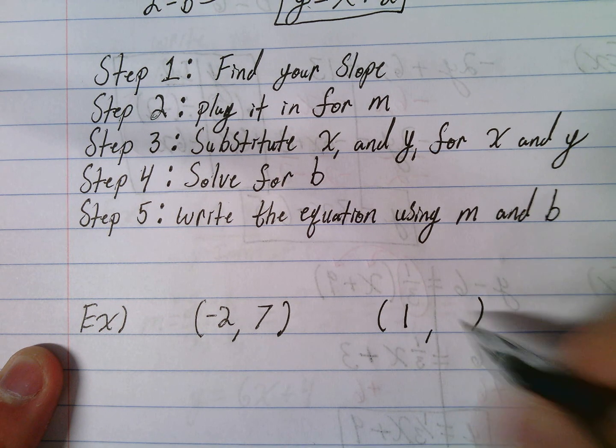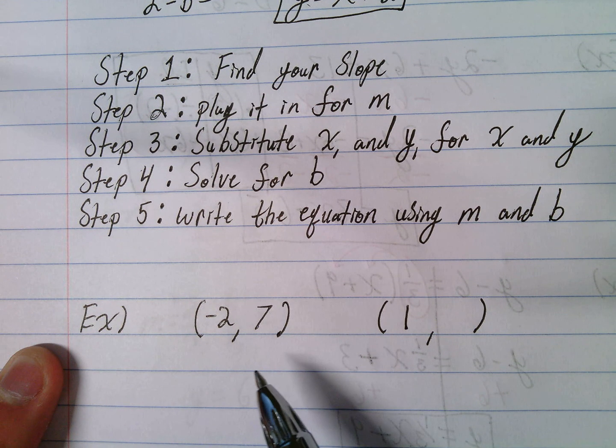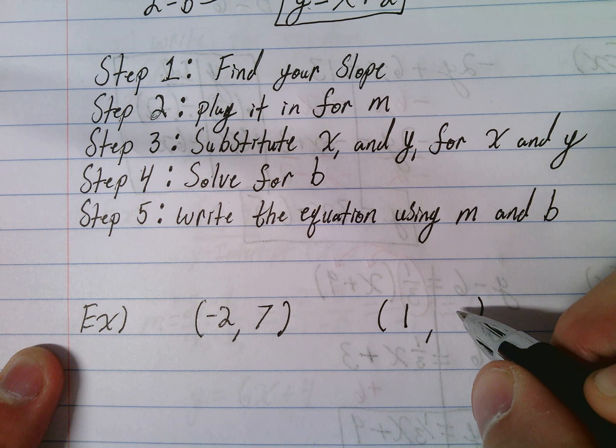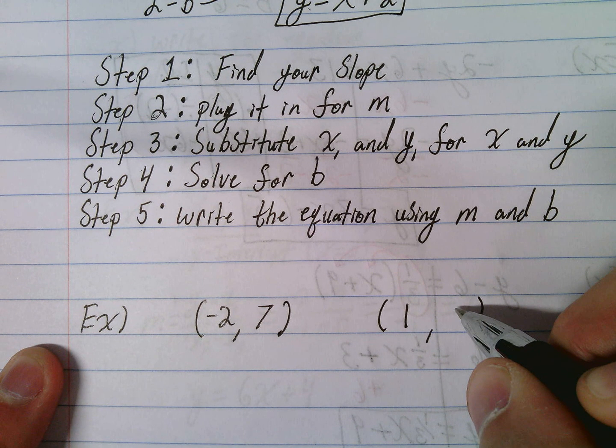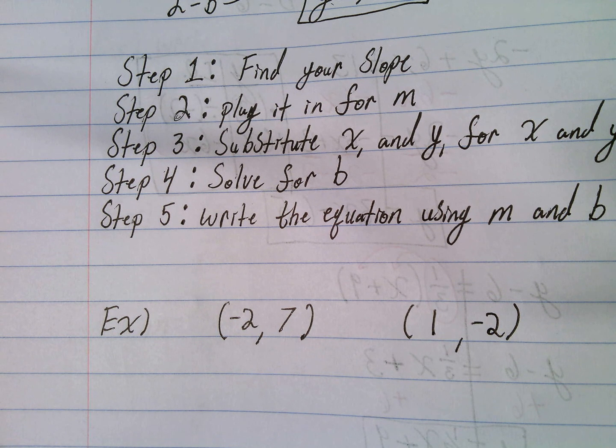No, I don't want to do 1 with fraction yet. Pause. There we go. -2, 7, and 1, -2.